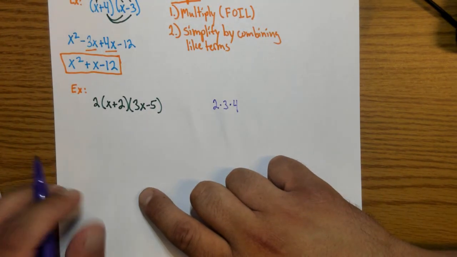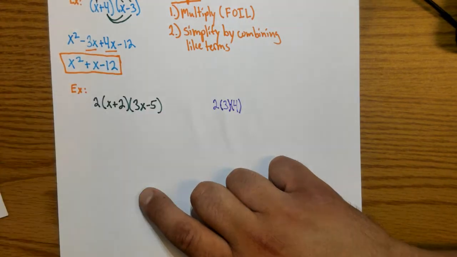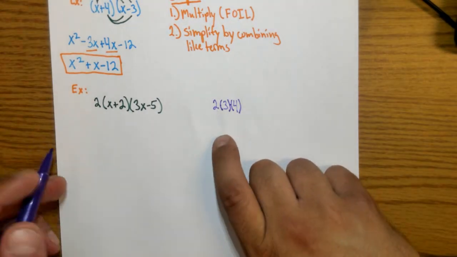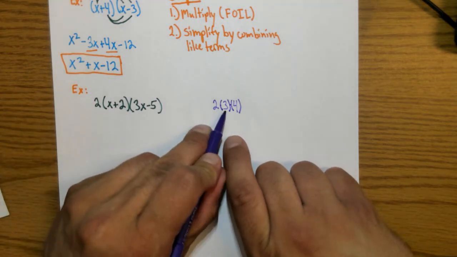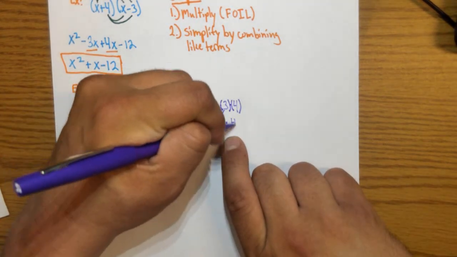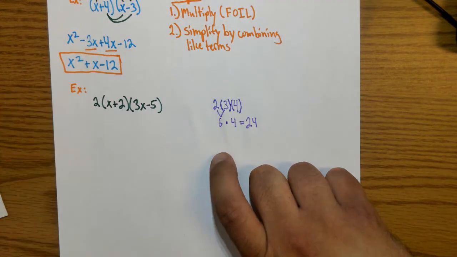Well, maybe if we put this in parentheses, it'll look a little closer to what we're doing here, right? We have 2 things in parentheses. We have a 2 on the outside. When we multiply 2 times 3, which is 6, times this 4, right? Which is 24. 2 times 3 times 4 is 24.